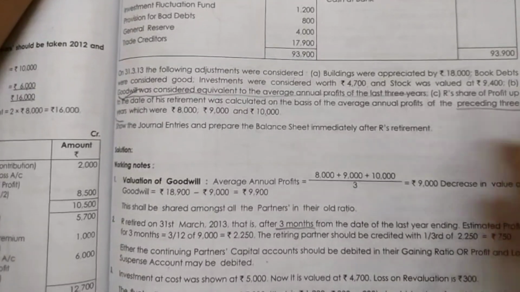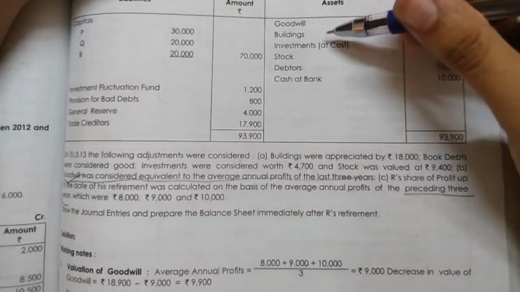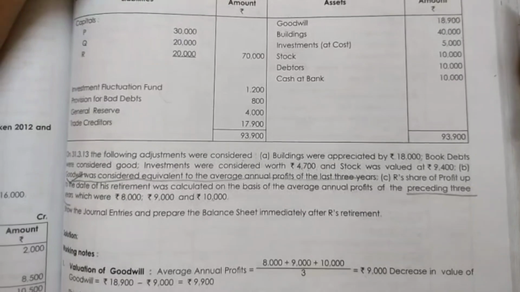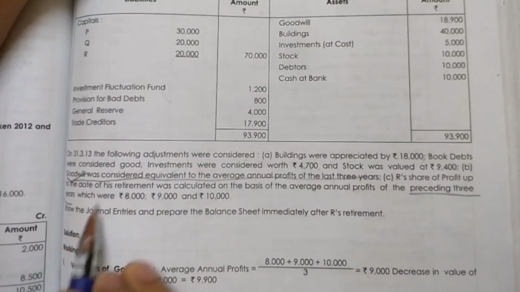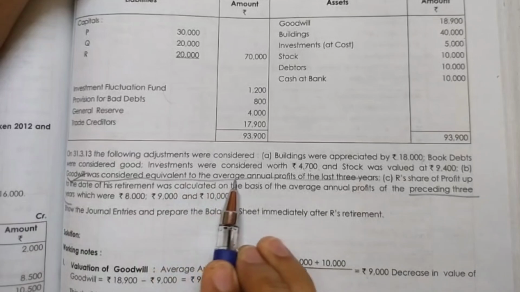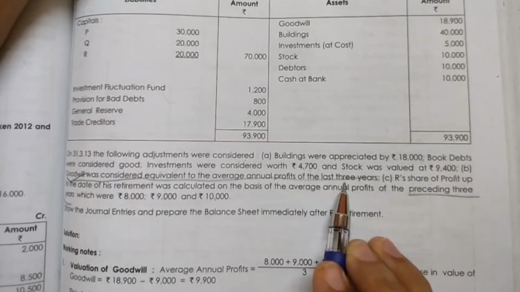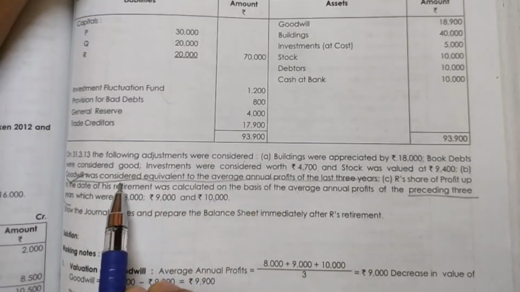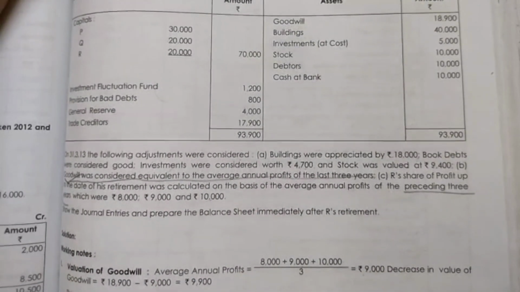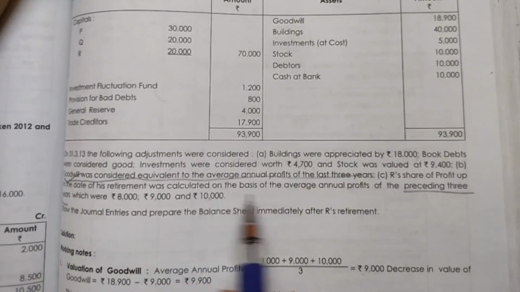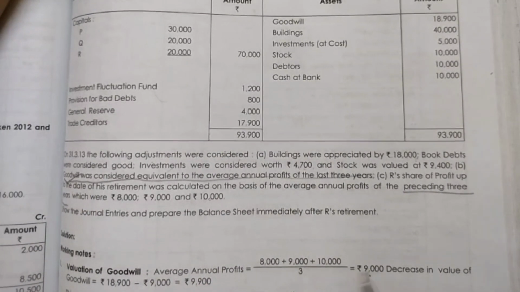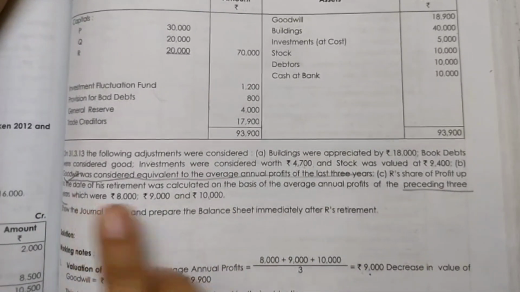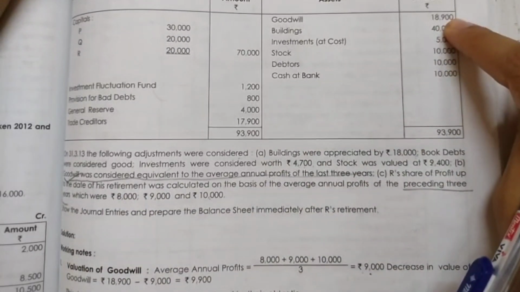Fine. And please note this also, goodwill in the balance sheet that is provided in the question is 18,900. Here they are saying goodwill was considered equivalent to the average annual profit of the last 3 years. We found the average annual profit of the last 3 years, that is 9,000, and they are saying goodwill is equivalent to this 9,000. That is, goodwill is 9,000. Now the goodwill is 9,000, but in the balance sheet they are showing us 18,900.